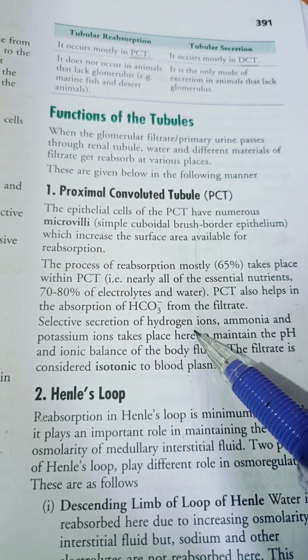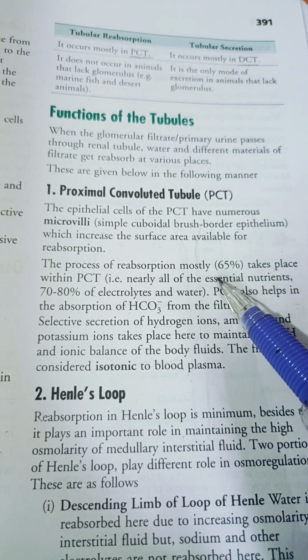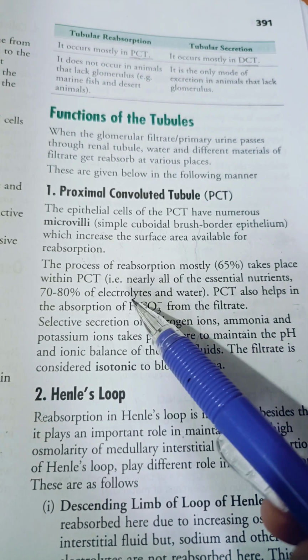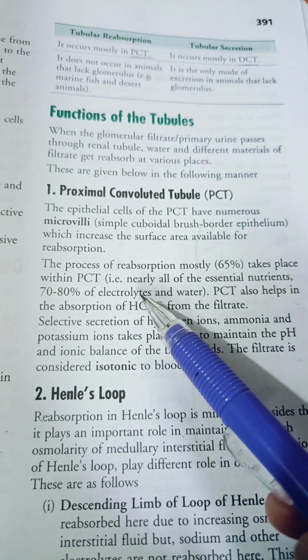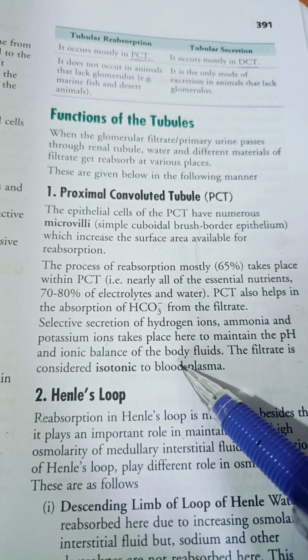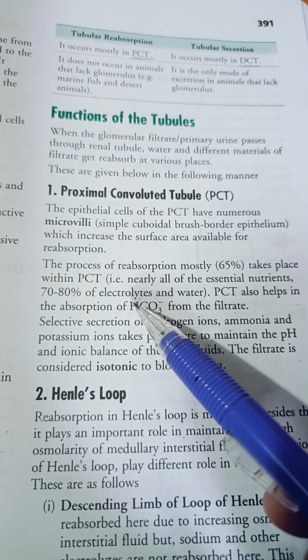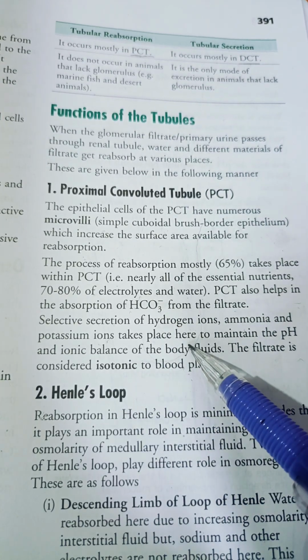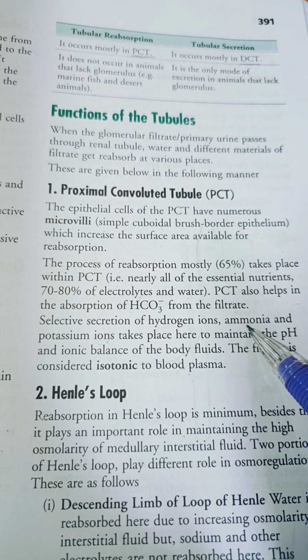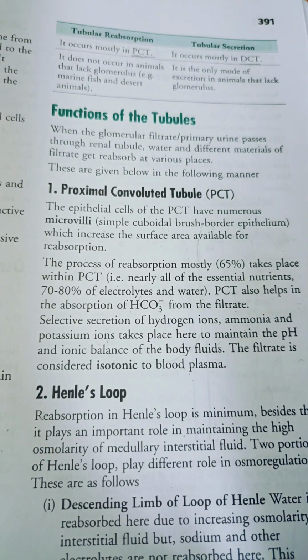What happens here in proximal convoluted tubule? Nutrients, water and electrolytes like potassium, carbonates are reabsorbed, and hydrogen ions and ammonia, which the body doesn't want, are secreted out.